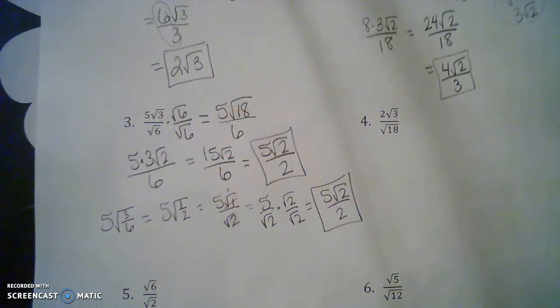So you're going to have to decide which one you would rather do. On the worksheet, there's a couple that are really big numbers. So if you multiply them, you might have a hard time finding the square root that goes into them. So simplifying might be easier, but that's going to be up to you.